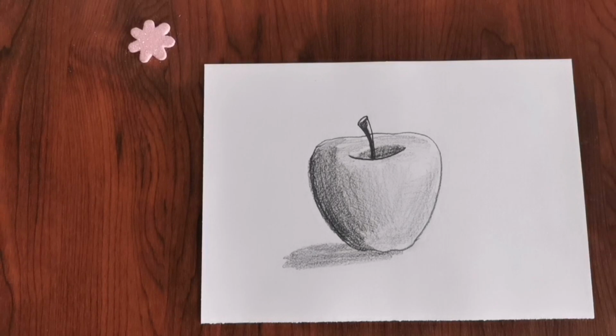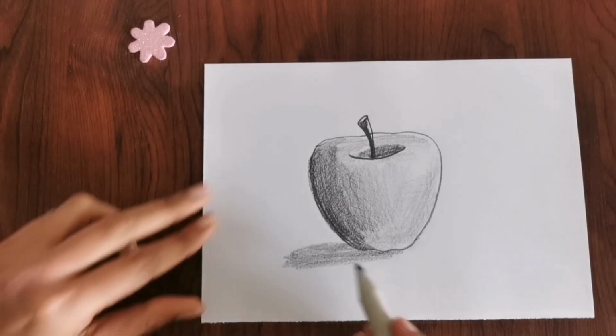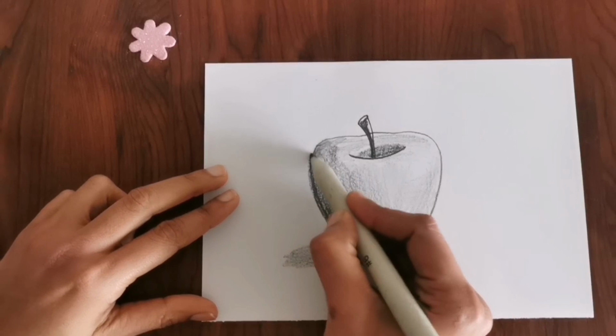Now we have to take a blending tool and you can just start doing the blending.